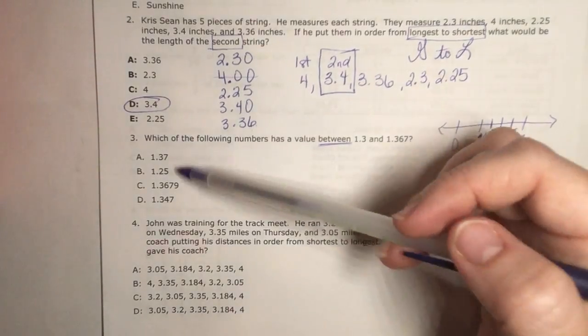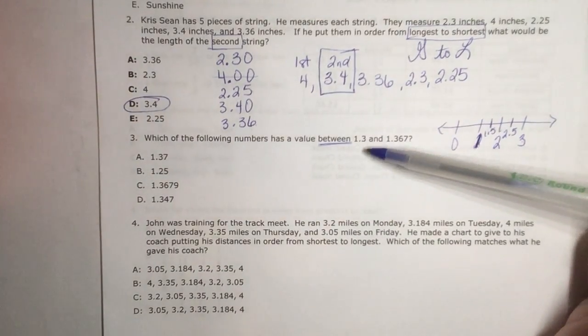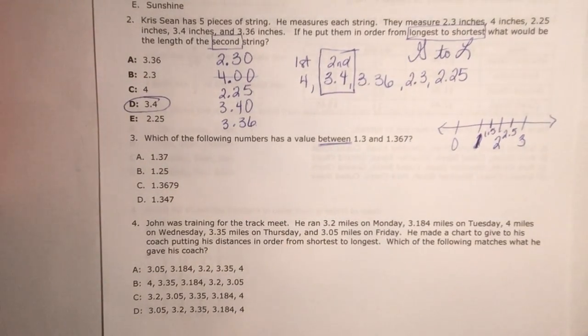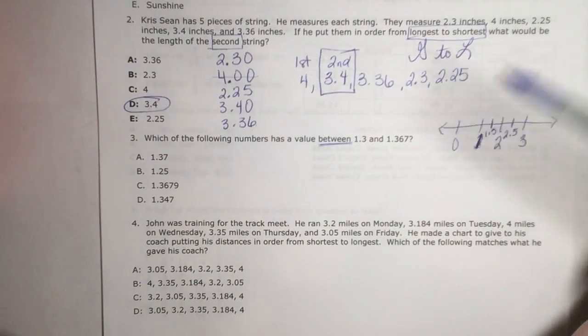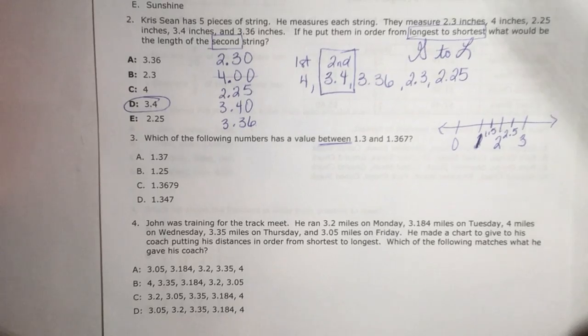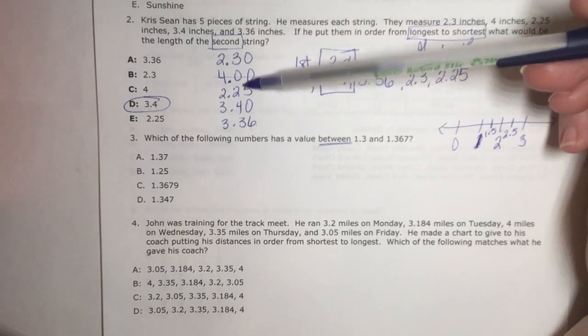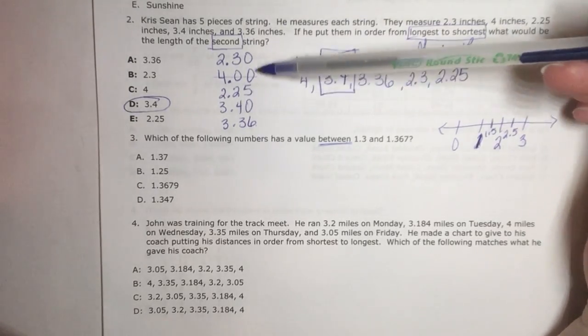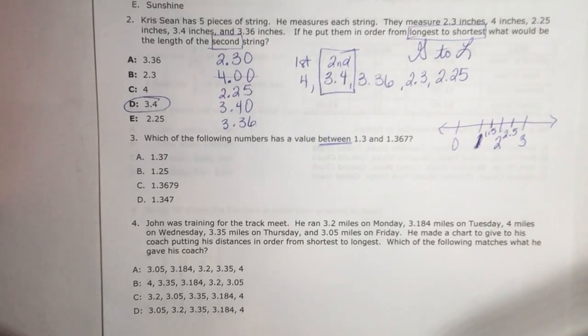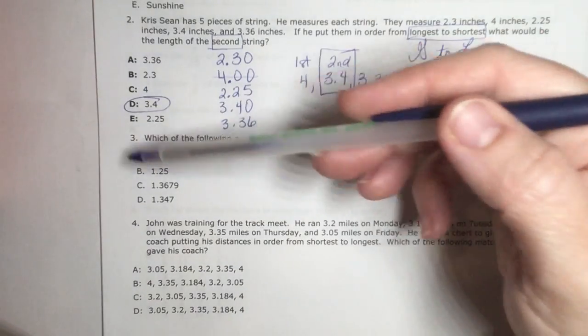So we're looking for a number over here that falls in the middle of 1 and 3/10 and 1 and 367 thousandths. Okay? Now we can think about the strategies that we've used already, right? We write our numbers horizontally, we line up our place value, we put our zeros so that we can see the place value all the same. Well, we can use that same strategy here with this.